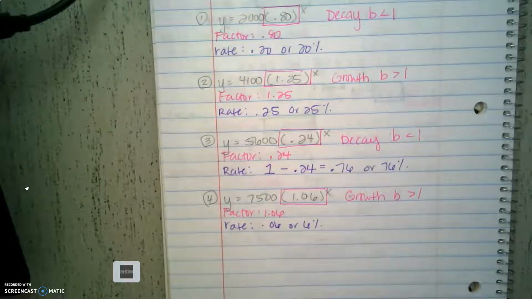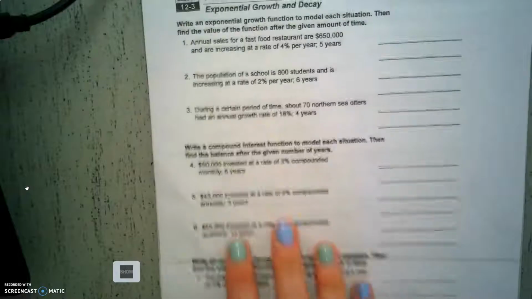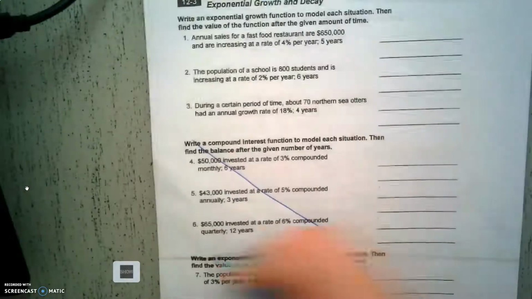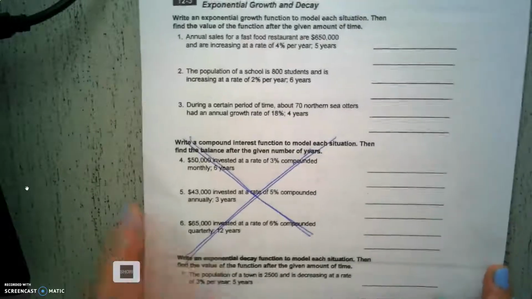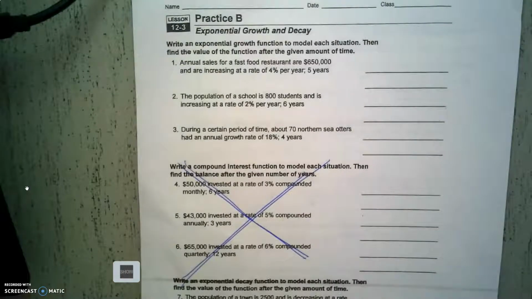I'm then going to go into your exponentials packet. It's page 28 if you haven't finished it, and I'm going to work on some of these examples here. I'm going to eliminate the middle few, and I'm going to work on the first 6 and the last 6, reminding you on how to set up exponential growth and decay word problems.